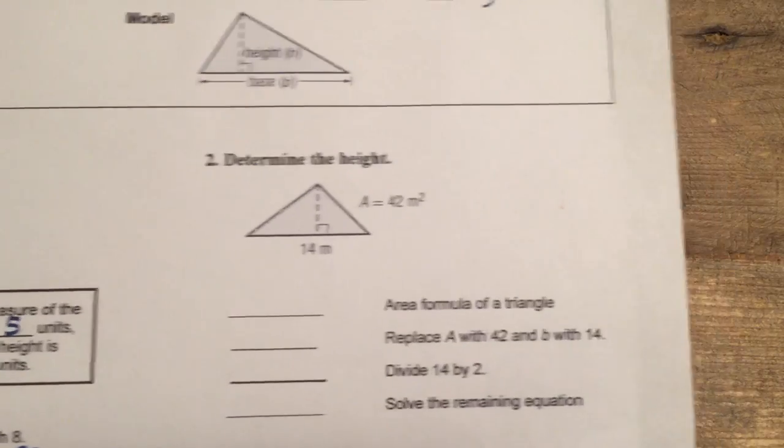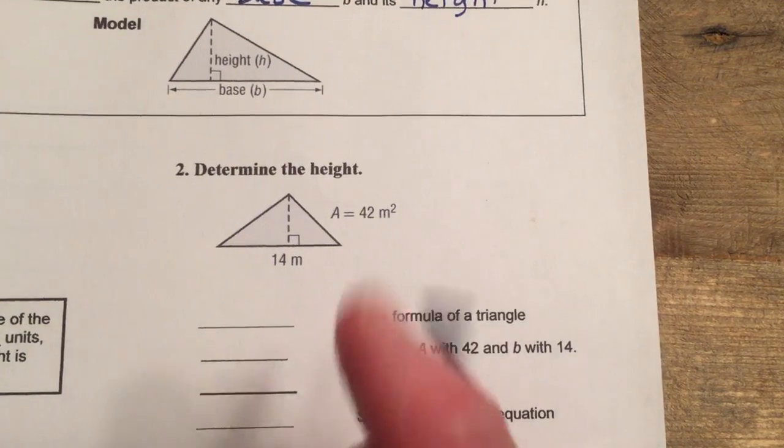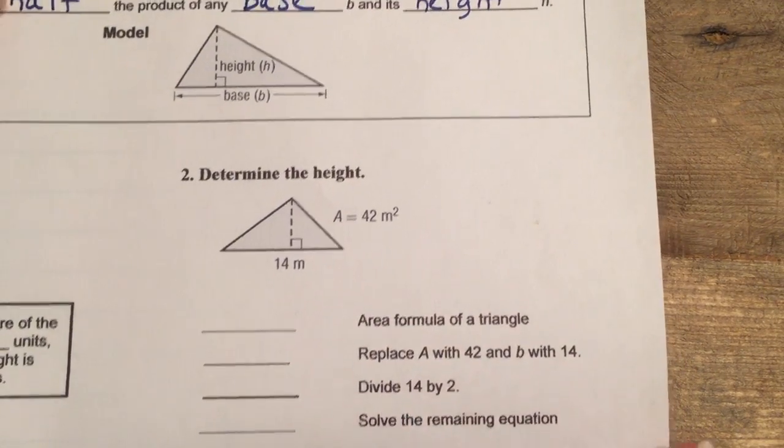Another application of the area formula for a triangle is when you use it to find something other than area.